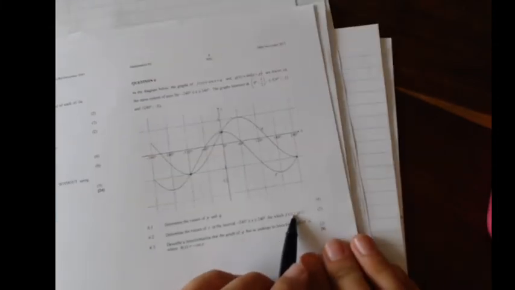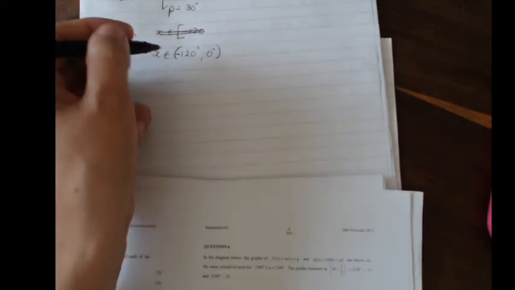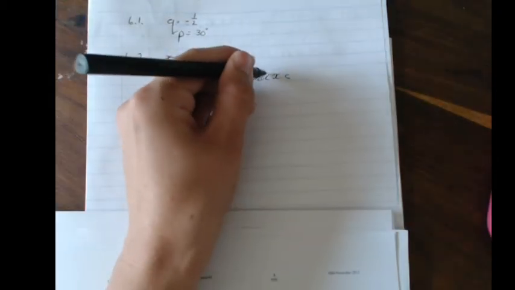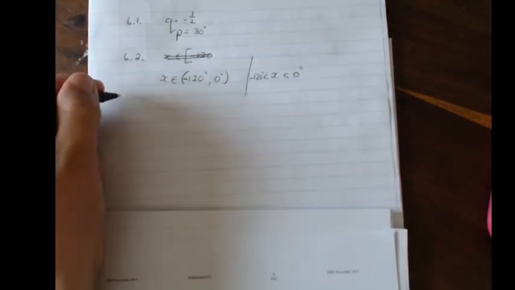if x is strictly bigger than gx. If they said bigger equal, then I want to include the cutting points as well, the intersection points, and then I would include it here. Okay, you can write it in interval notation, or you can also write it like this: x lies between negative 120 and 0. Set builder notation, both are fine and accepted.